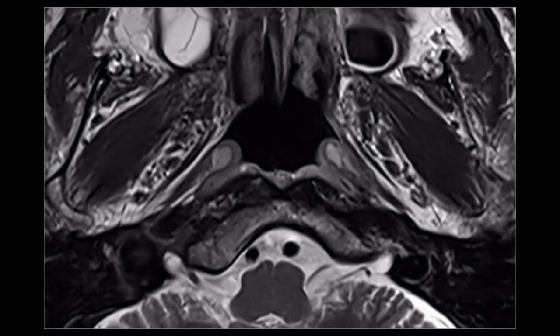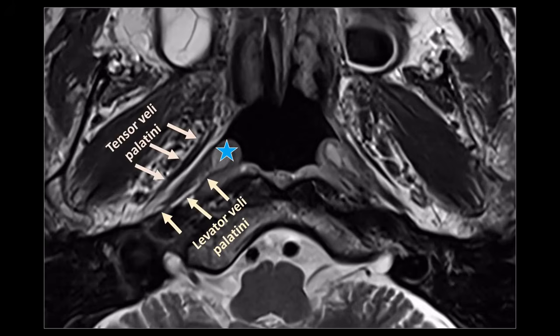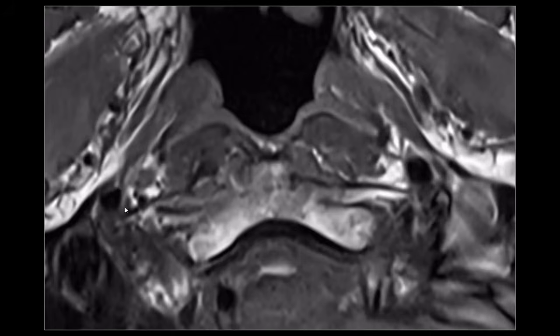This image is angulated in such a way that it very nicely shows you the relationship of these muscles to the Torus Tubarius, with the levator veli palatini located underneath it and behind it, and the tensor veli palatini laterally of it. Also notice that we have a very thin stripe of fatty tissue between the tensor veli palatini muscle and the levator veli palatini muscle.